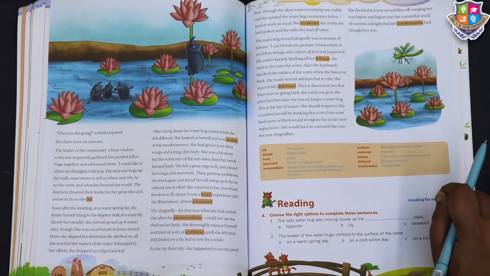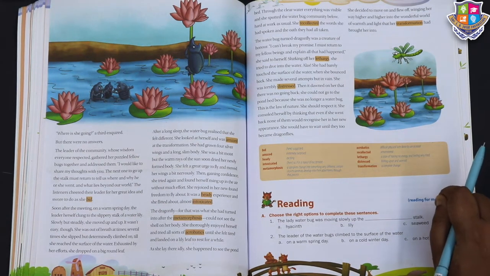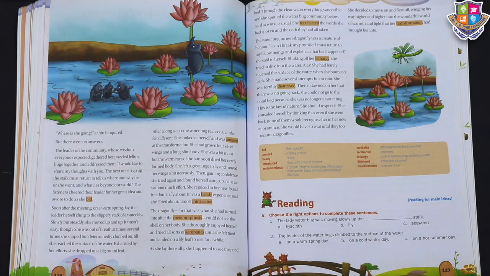Now she realized that it is a law of nature that everything has to change, and she has to respect it. So she has to wait till the other family members or friends turn into dragonflies.